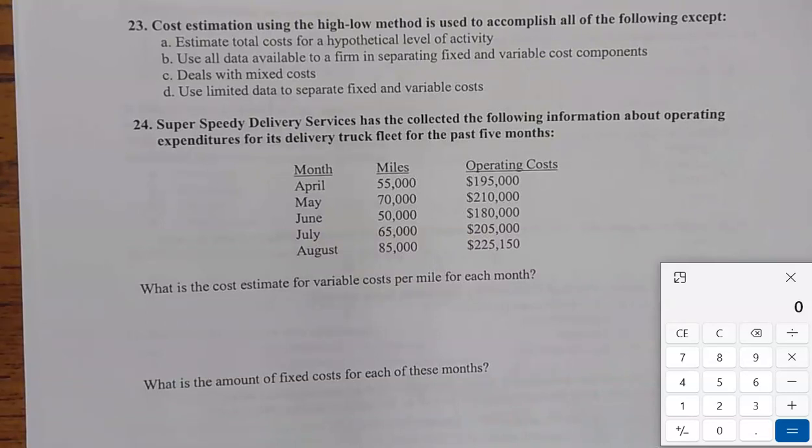for the opposite. Okay? So it says, estimate total costs for a hypothetical level of activity. Okay? Use all data available to a firm in separating fixed and variable cost components. Deals with mixed costs. And use limited data to separate fixed and variable cost.